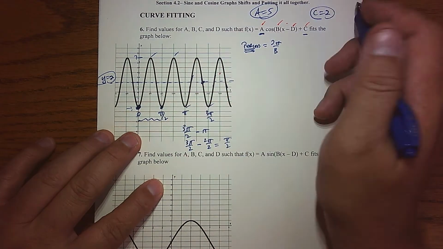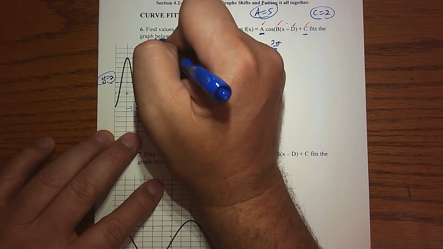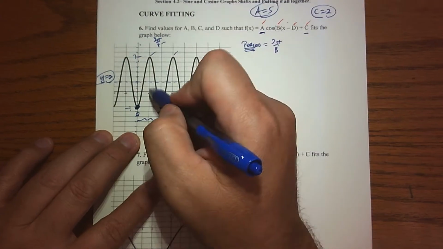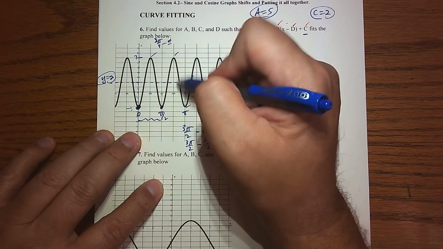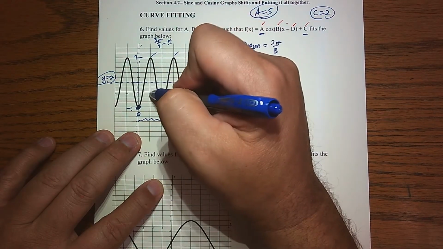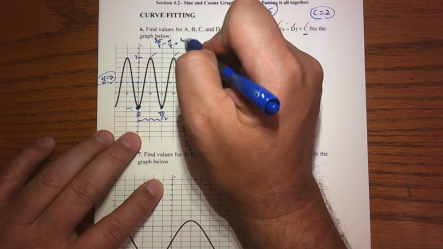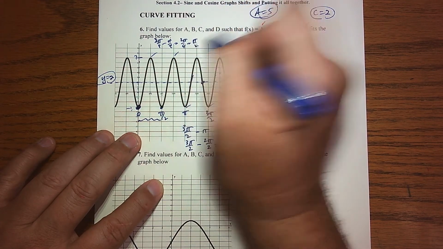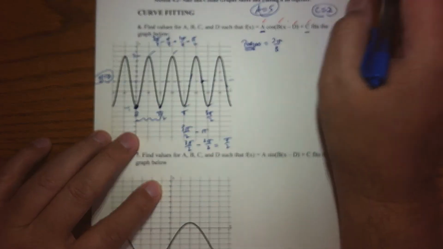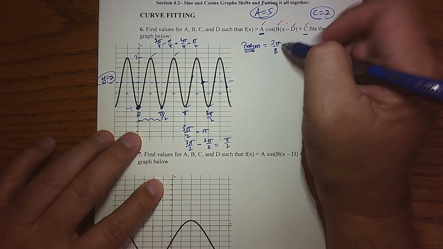So no matter how you cut it, even up here, 3 pi over 4 minus pi over 4, that's 2 pi over 4, which is still pi over 2. So there's lots of ways to see what that new period is, but we're still not done.